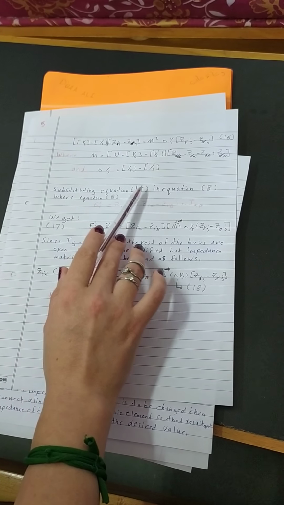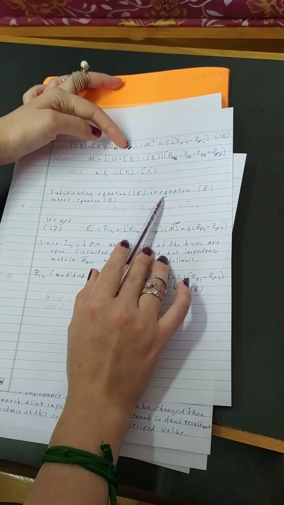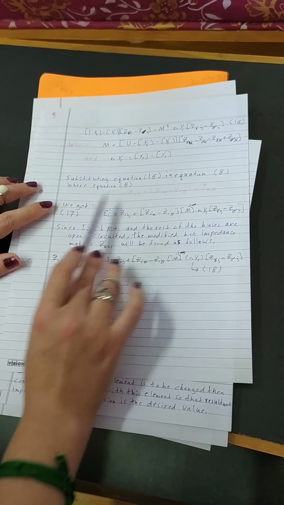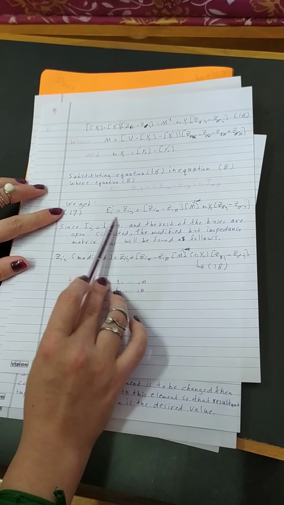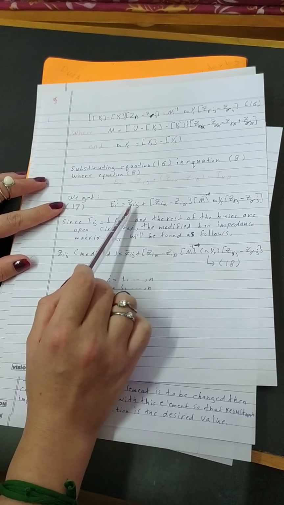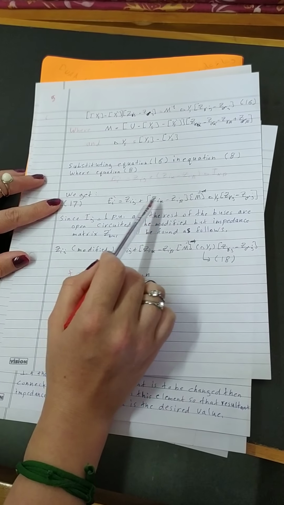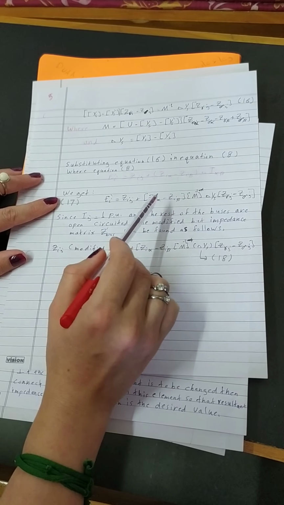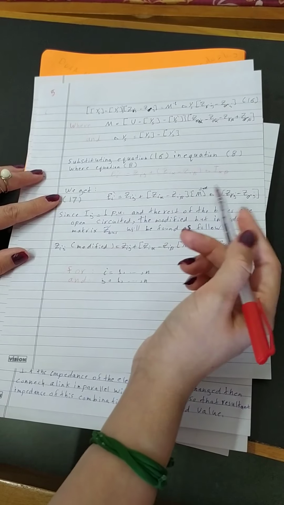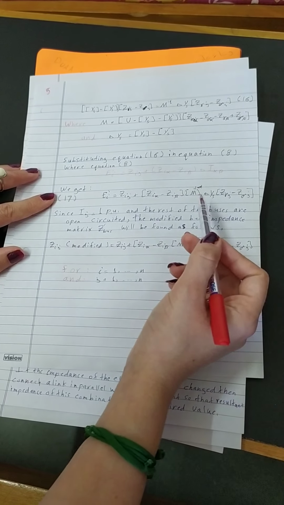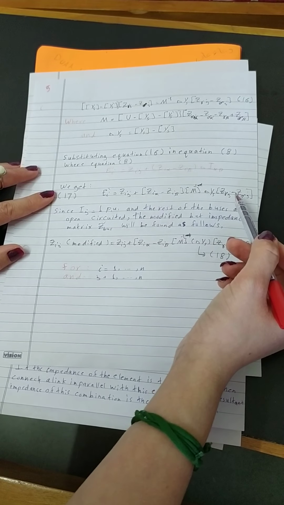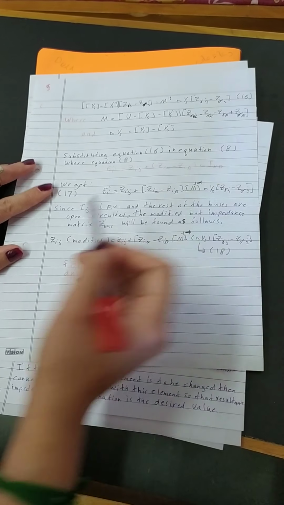Substituting equation 16 in equation 8, we get E dash i is equal to Zij plus Zi alpha minus Zi beta into M power minus 1 into delta Ys into Z gamma j minus Z delta j.